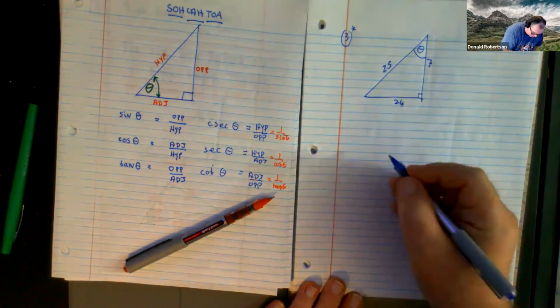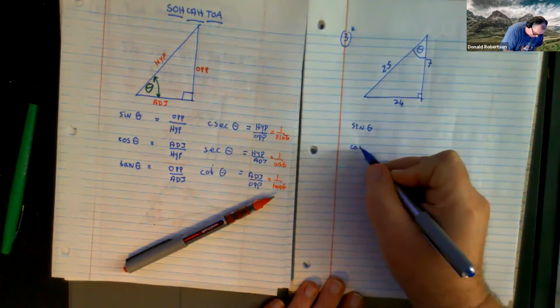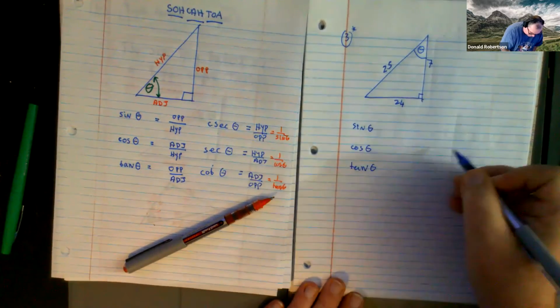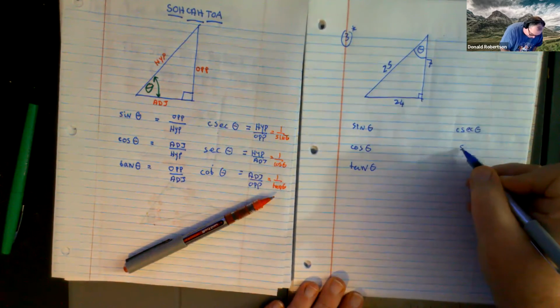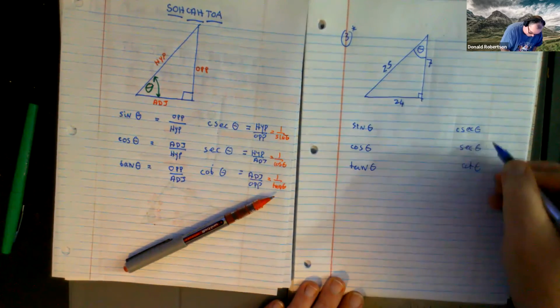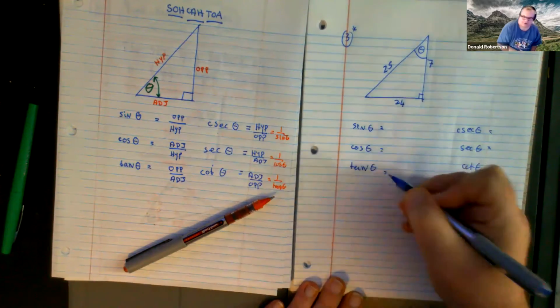And you are being asked to find the sine, the cosine, the tangent, the cosecant, the secant, and the cotangent. In other words, find the 6 trig ratios.